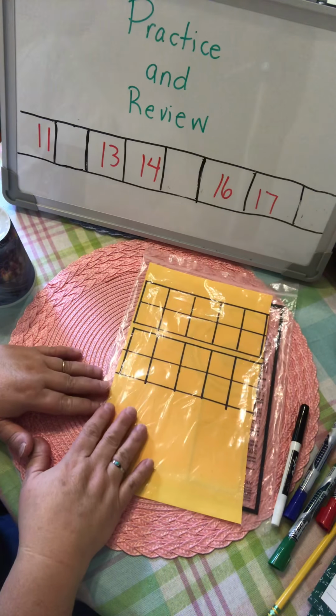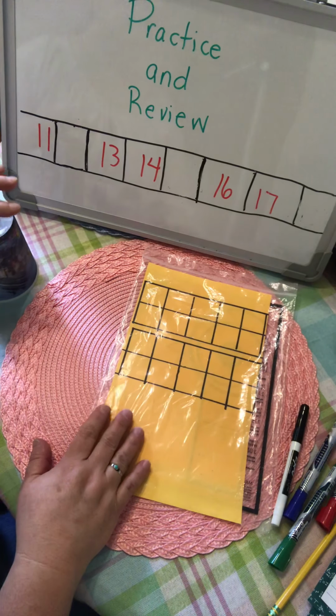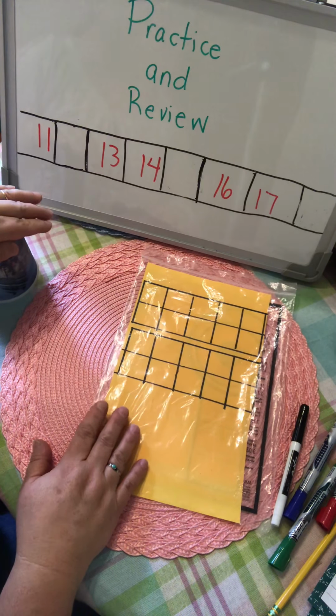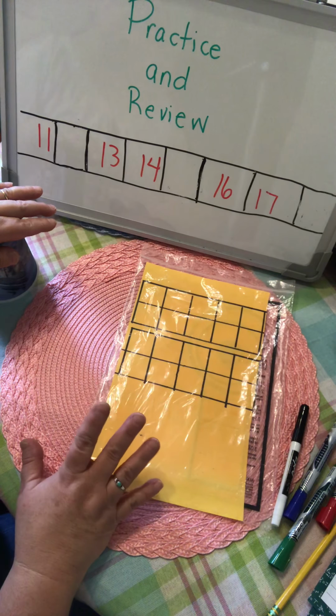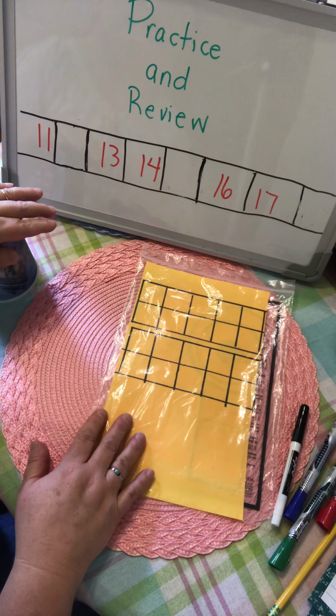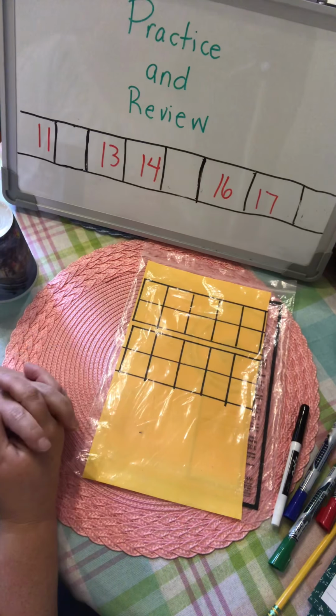Today we're going to start off with a practice and review video. We're going to look at some skills that you're going to need to have mastered before the end of kindergarten. Those are ones that we've worked on all year, so we should be pretty familiar with them, but it's nice to keep practicing, and it helps maintain our mastery of the skill.